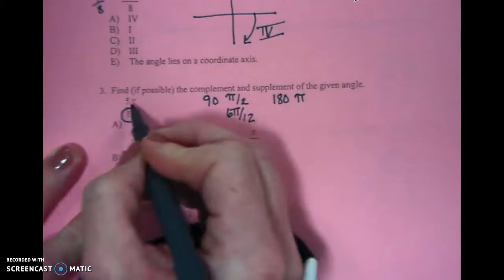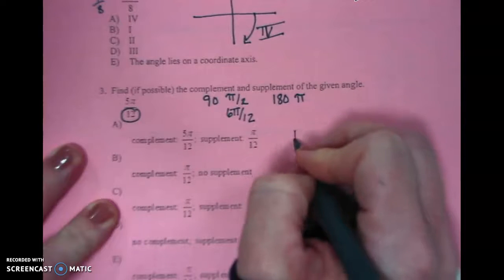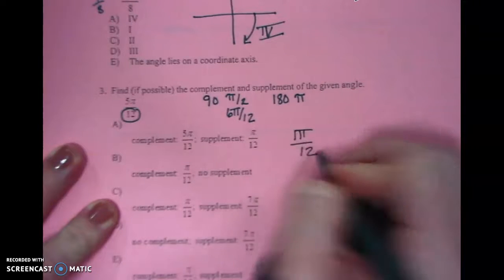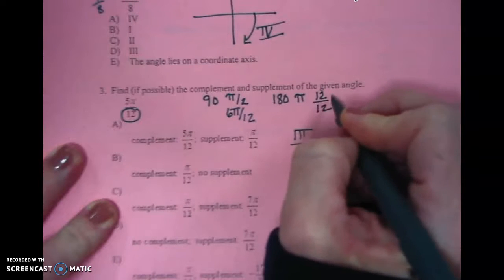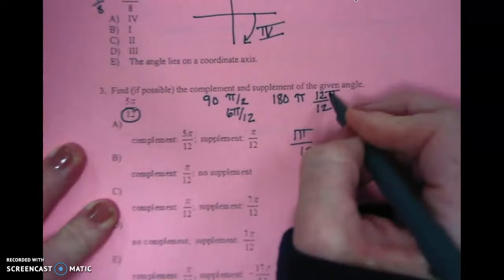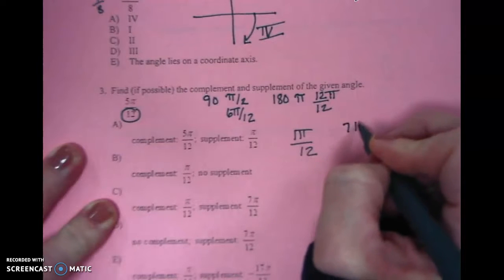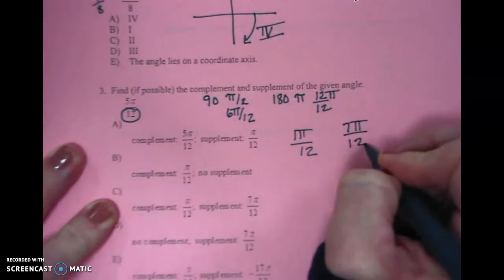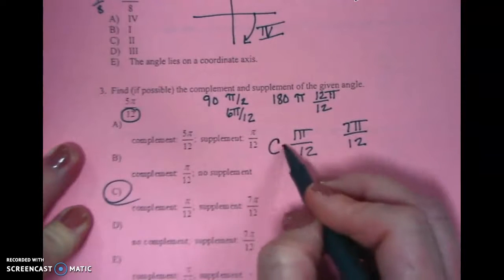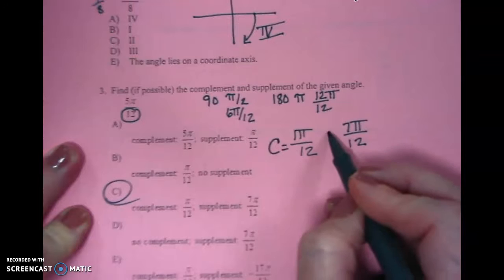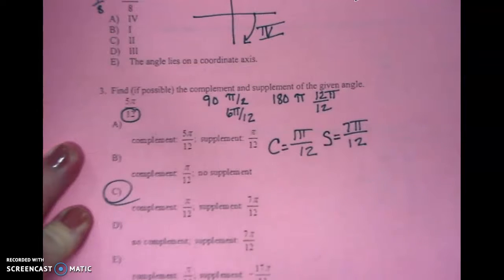So 6 pi take away 5 pi is 1 pi over 12. And a whole pi out of 12 would be 12 out of 12 pi. And 12 take away 5 is 7 pi over 12. So the complementary angle is pi over 12, and the supplementary is 7 pi over 12 for letter C.